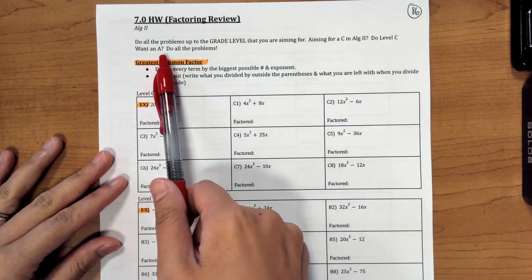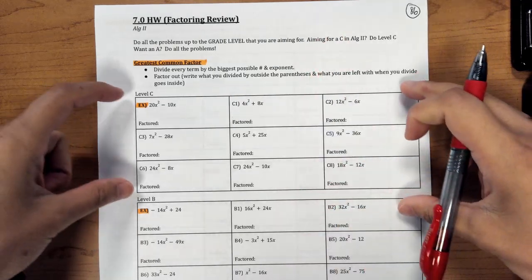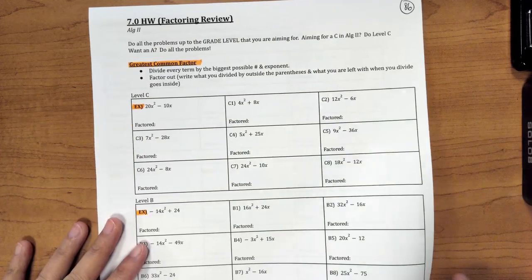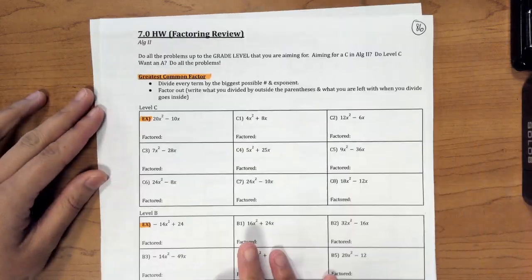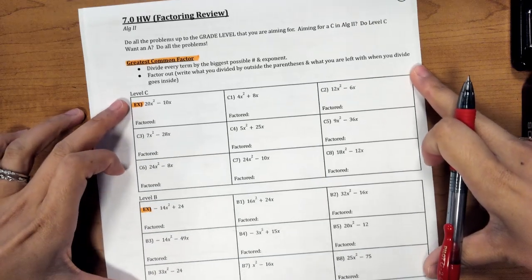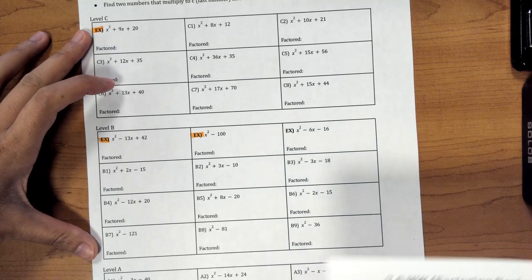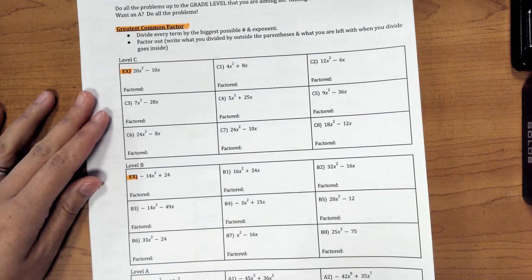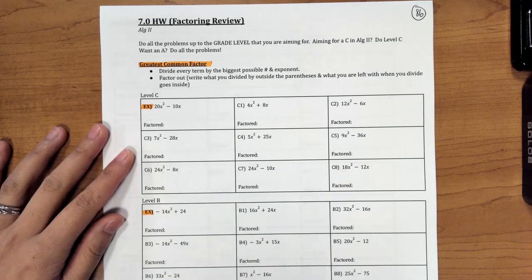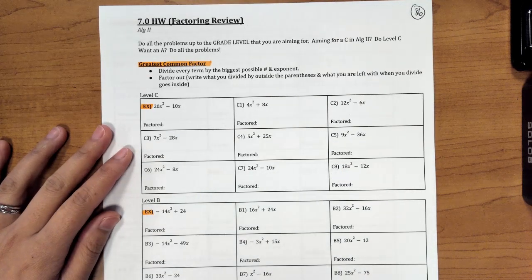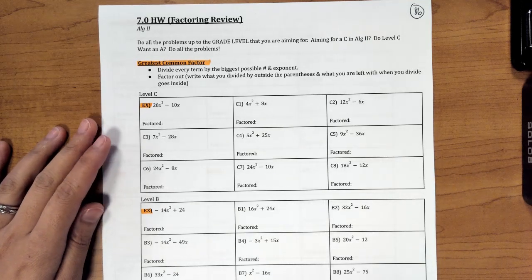For this worksheet, please make sure that if you're aiming for a C, you only have to do these 9 problems and the 9 problems here on the back, right? If you're aiming for a B, I'm asking you to do a little bit more, okay? It should give you an idea of what you're expected to know. And if you're aiming for an A in this class, or you do have an A, then realistically you should be able to do all of these problems very quickly on the front and the back, even though there's a few. You should be able to do this, okay?